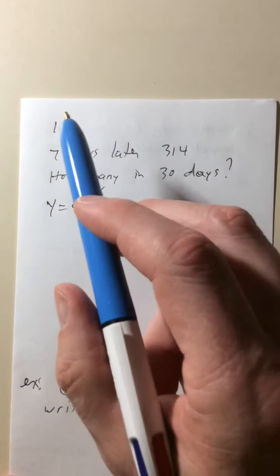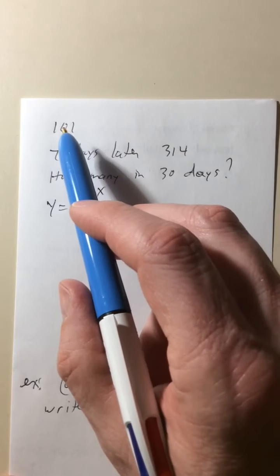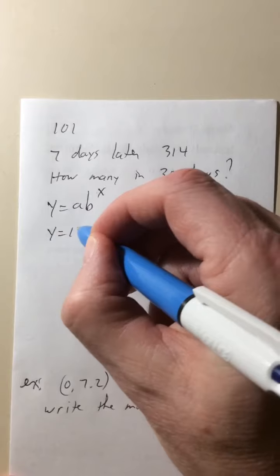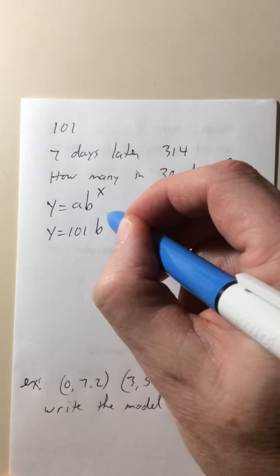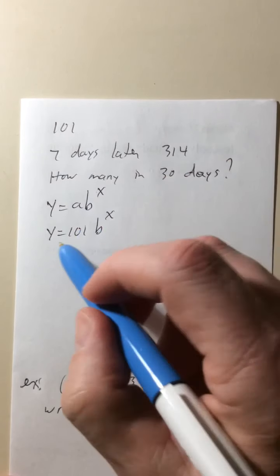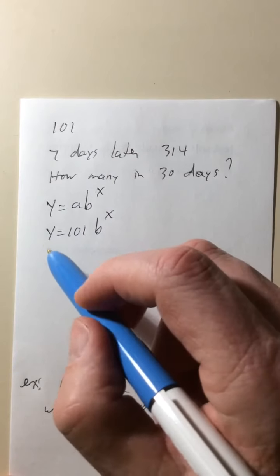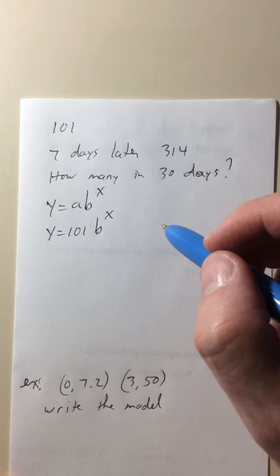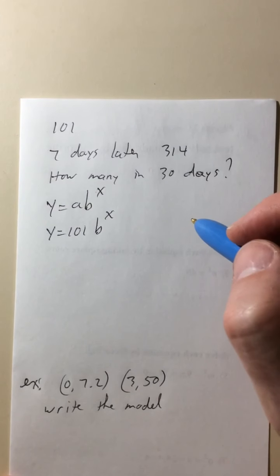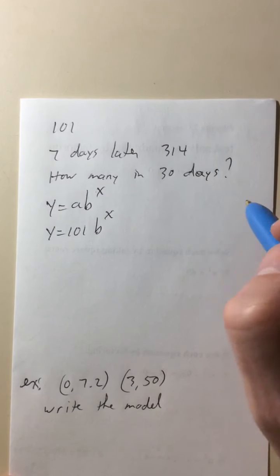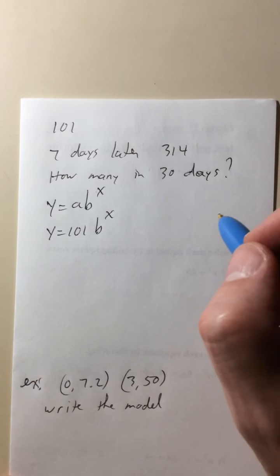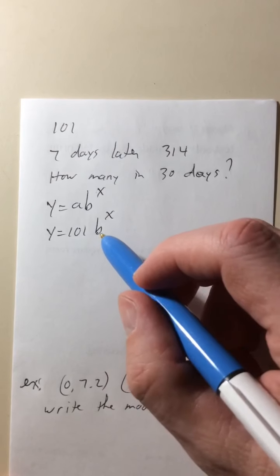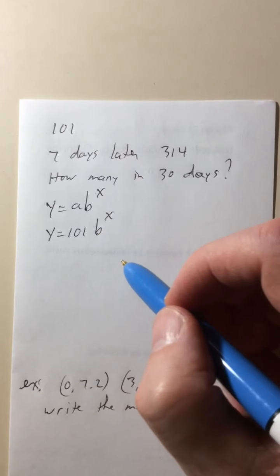And so we know that our starting value is 101, right? That's how many we started with. So we're going to write y equals 101b to the x. Now we have too many things here that we don't know. It's okay that we don't know y and x, right? We're accustomed to having y equals 3x plus 1 or y equals 1/2 x minus 7 or something like that. That's totally fine. We've got a y and an x, that's good. But we need to fill in these numbers here. This is like y equals mx plus b, and we need to find b in this case.